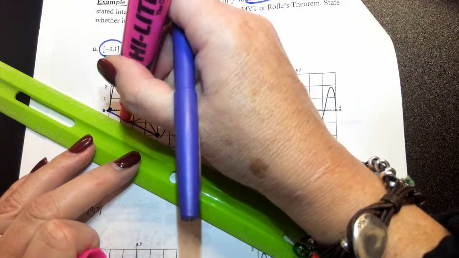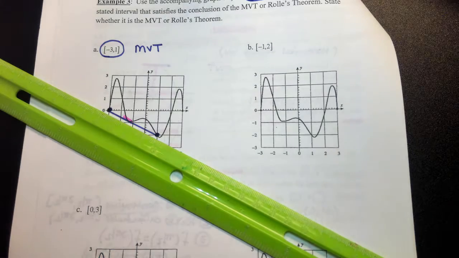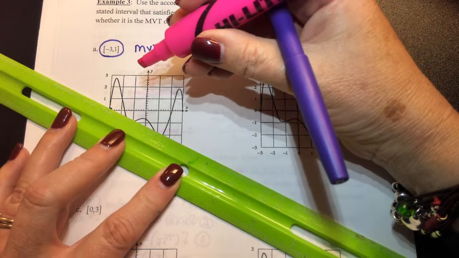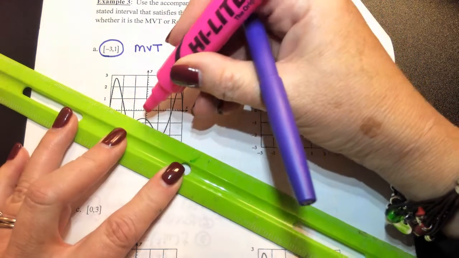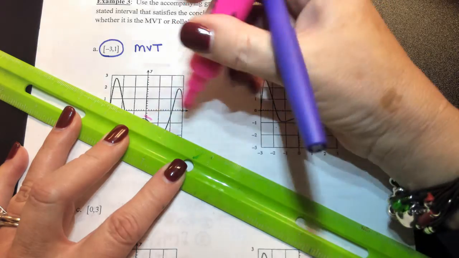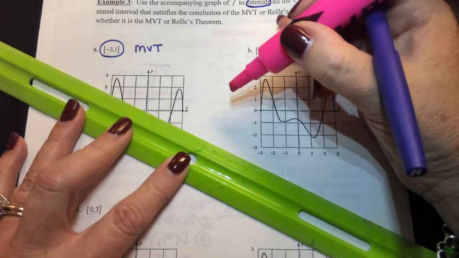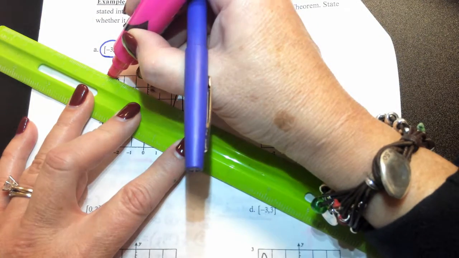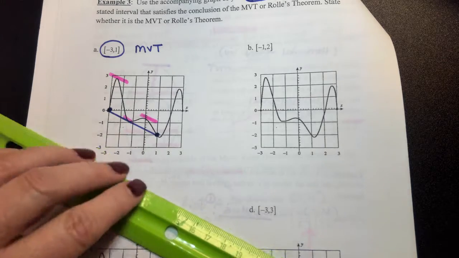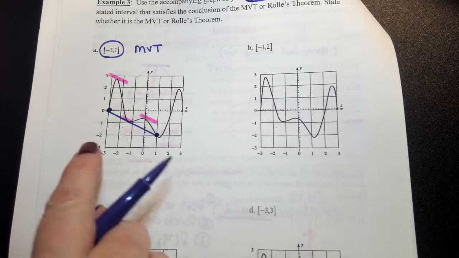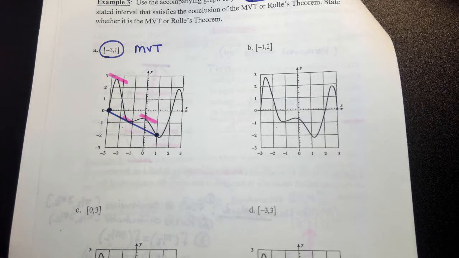So one obvious place I think is right about there. Then just take your ruler with the same slope and slide it up. Remember, you're only looking between -3 and 1, so it appears I'm going to have a spot right about here. And if I keep sliding it up, it appears I'm going to have another place right about there. So it appears between -3 and 1, I'm going to have 3 places where the slope of my tangent line is equal to the slope of my secant line. So any questions on how I mark that?